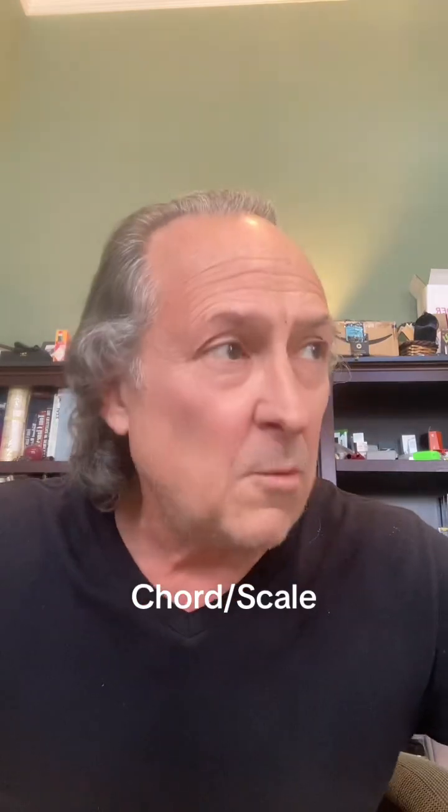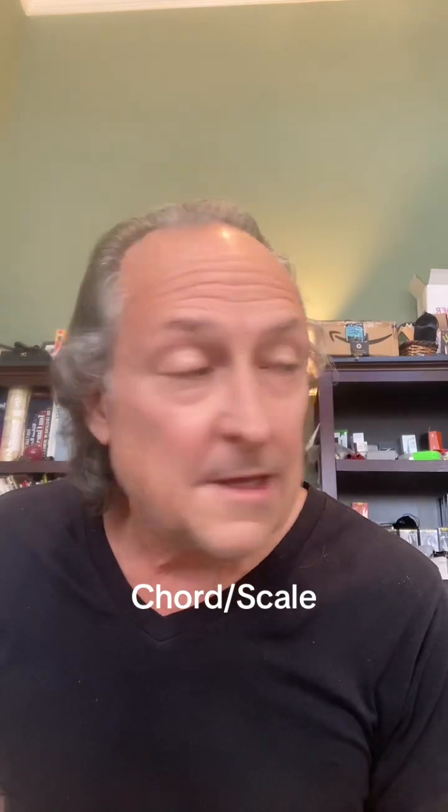So when someone tells you to, for example, use the D Dorian scale over the D minor 7 chord in the key of C, what they're really telling you to do is just play the notes of the chord on the chord. Use the notes of the chord on the chord. You don't even have to make that leap and change it from a chord to a scale.